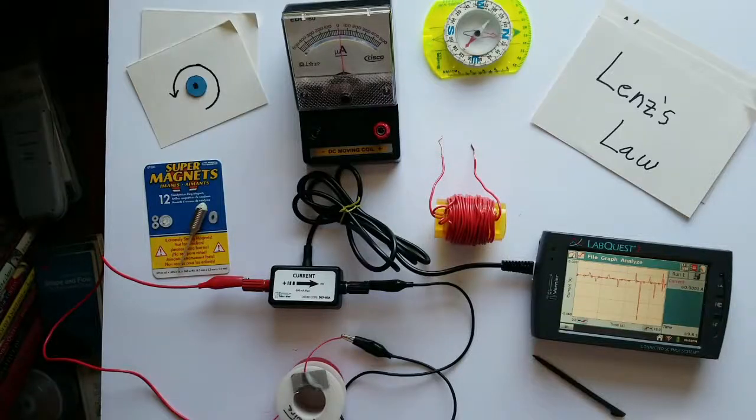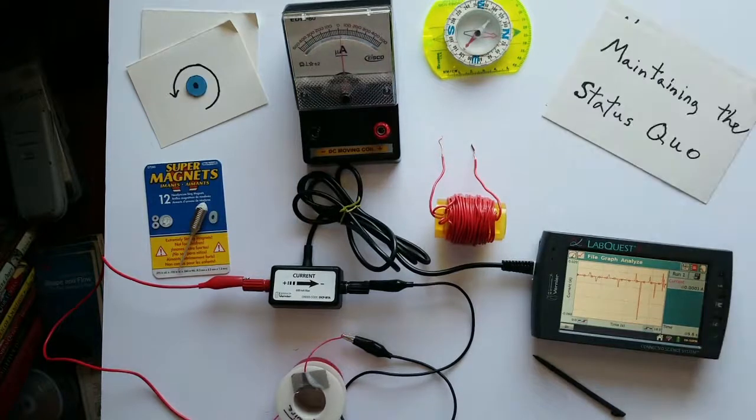Today I'm going to talk about Lenz's law. So what is Lenz's law? Well, basically it's a law that's worried about maintaining the status quo. In other words, a system always wants to maintain a status quo. And when I say system, I'm really talking about a coil in this situation.